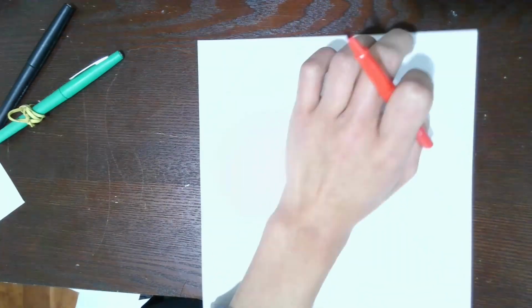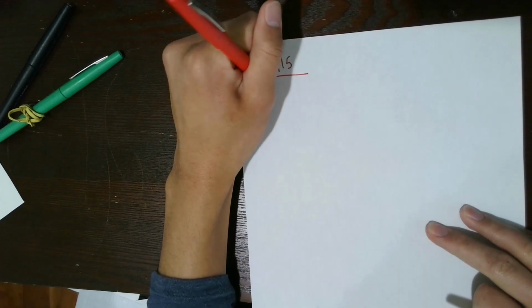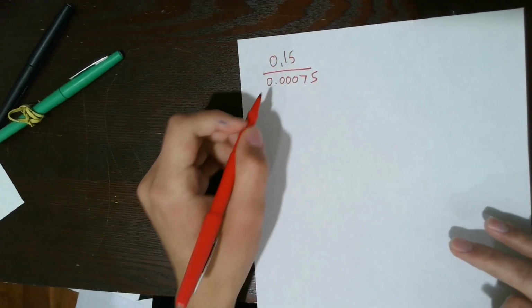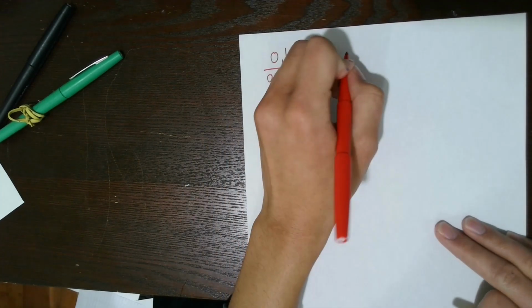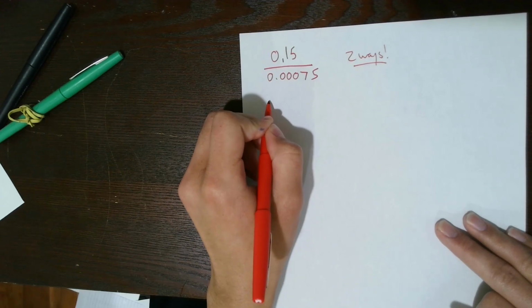All right, so I just want to do one last problem to tie everything together, to put together everything we learned. Let's say we have a problem like this. Really nasty problem, a lot of decimal places. There's two ways to do it. I'm going to show you each way.